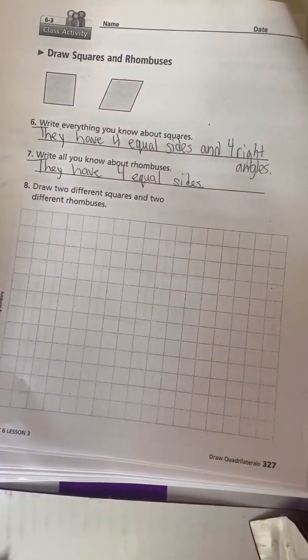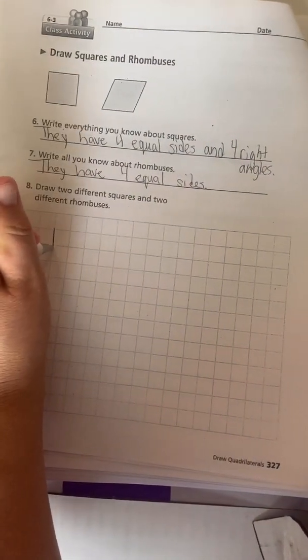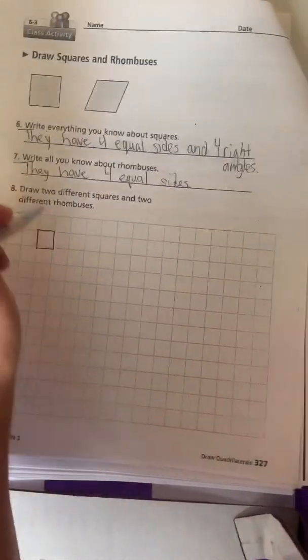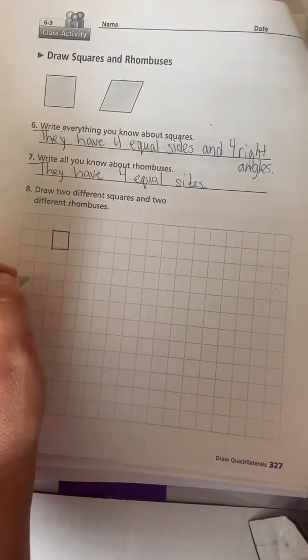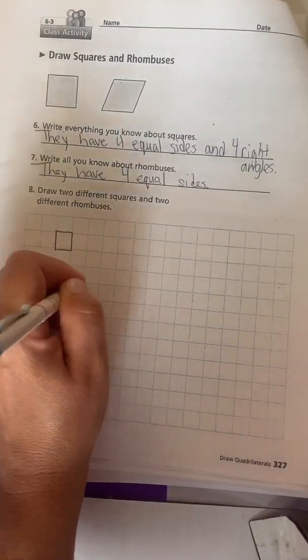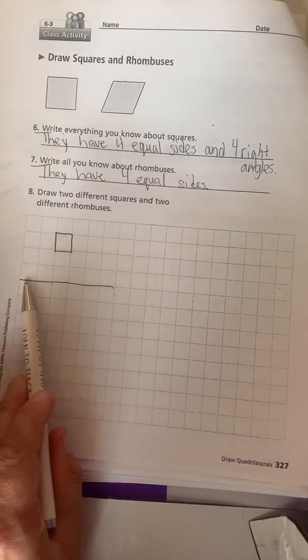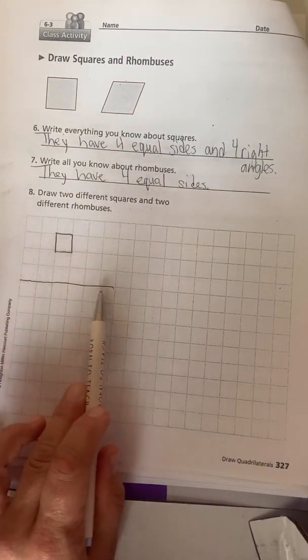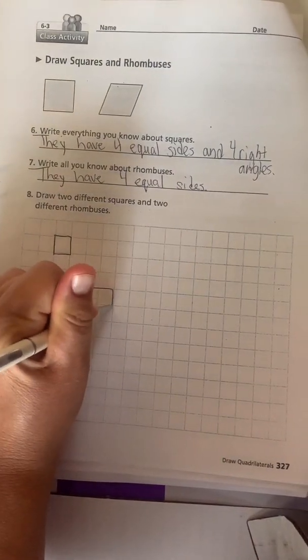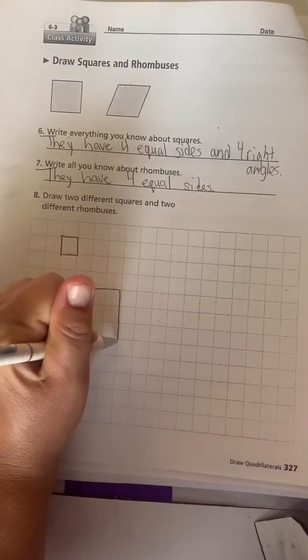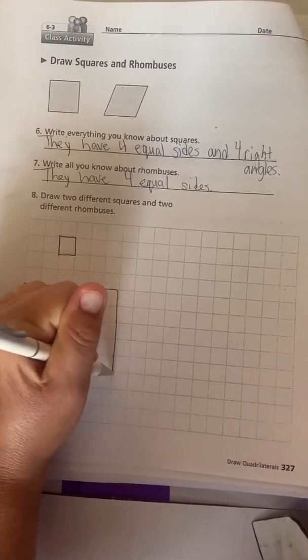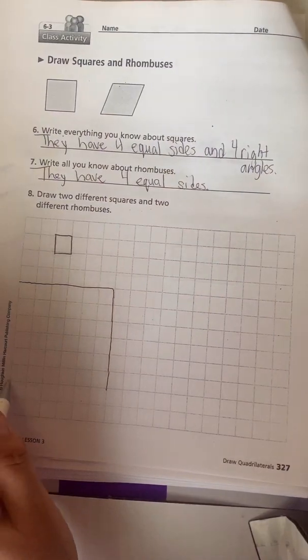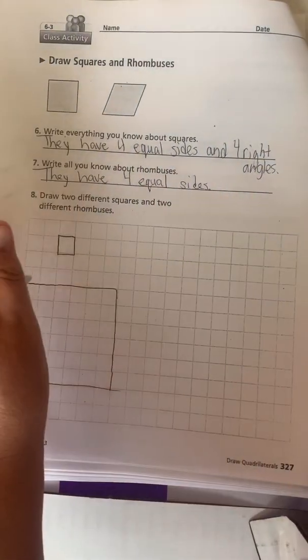Draw 2 different squares and 2 different rhombuses. Okay, I'm going to be silly here and just make a little tiny square. And then I'll make a big gigantic square. Remember, you have to be the same length. So 1, 2, 3, 4, 5, 6. So 1, 2, 3, 4, 5, 6. Okay.